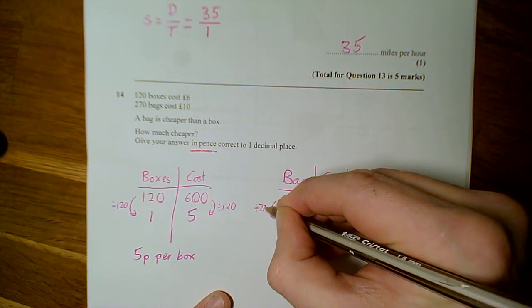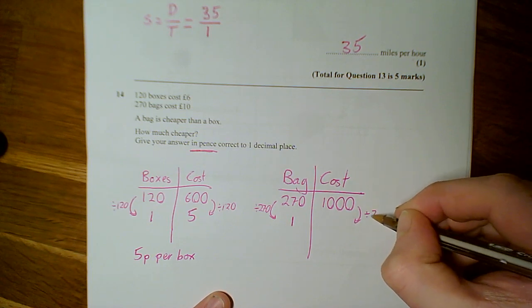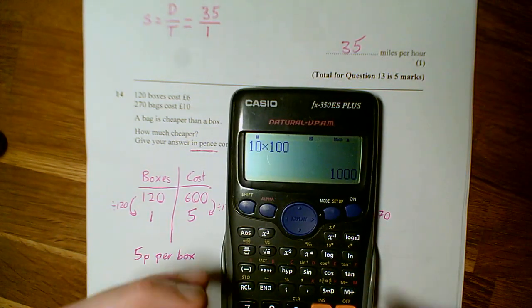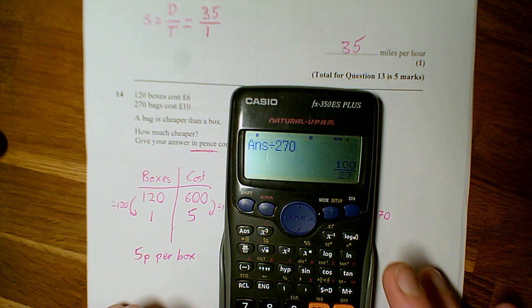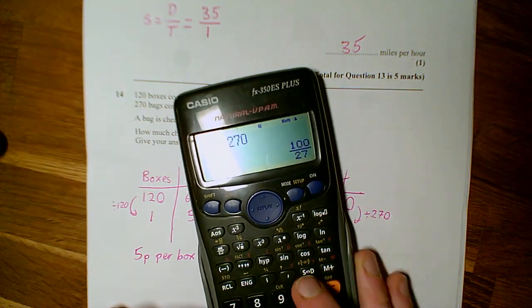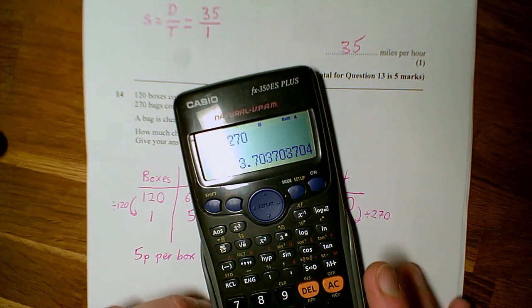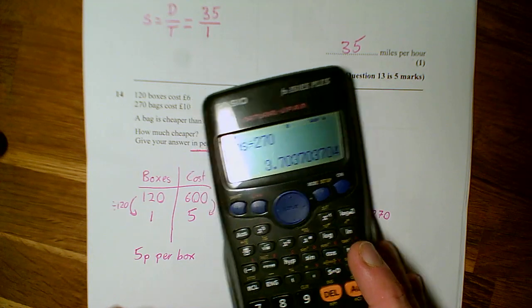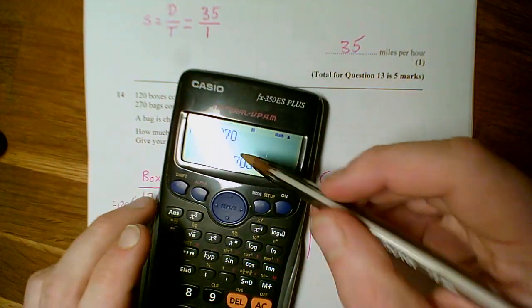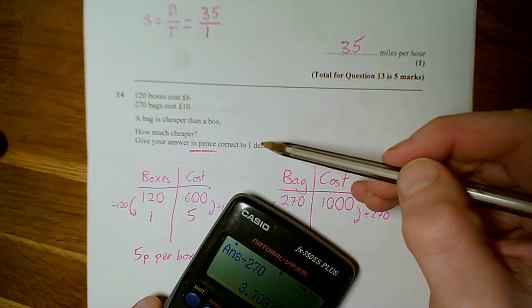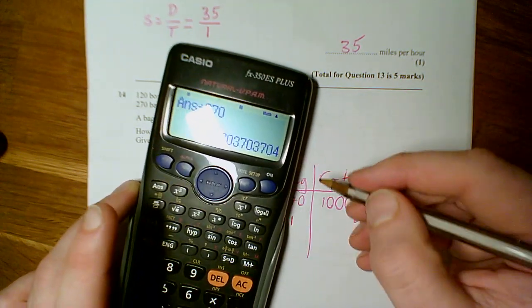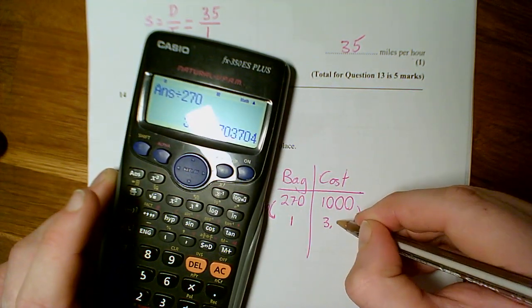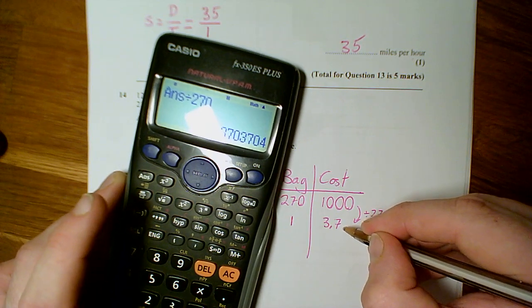I need to divide by 270. 1,000 divided by 270. It gives me a fraction, so I'm going to have to press my SD button. 3.7037. I know I'm only going to need one decimal place because of that. So I'm just going to go roughly 3.7 pence.